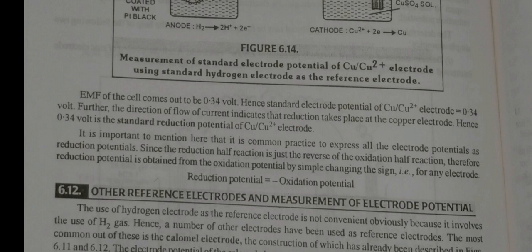It is important to mention here that it is common practice to express all the electrode potentials as reduction potentials. Since the reduction half reaction is just the reverse of the oxidation half reaction, the reduction potential is obtained from the oxidation potential by simply changing the sign. For example, for an electrode, reduction potential is equal to negative of oxidation potential.